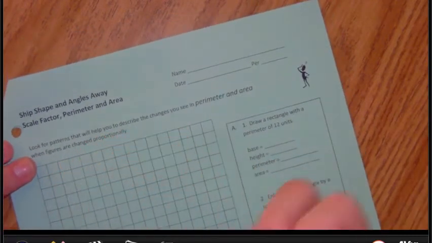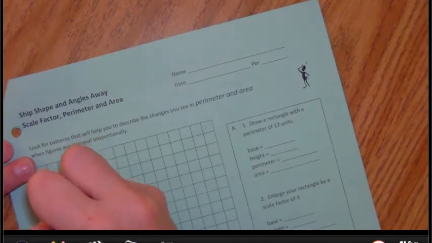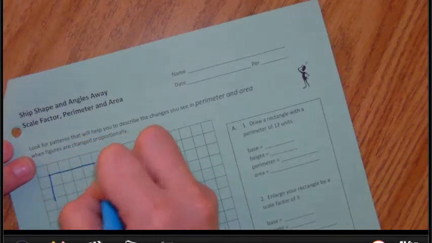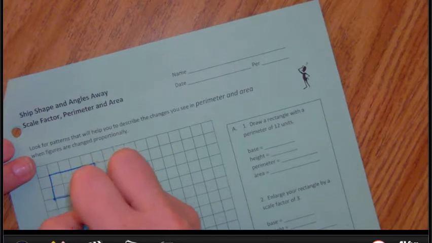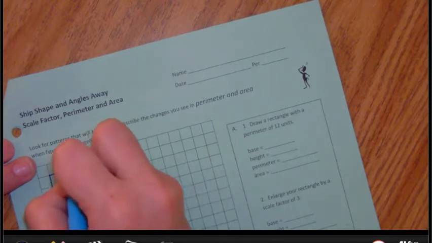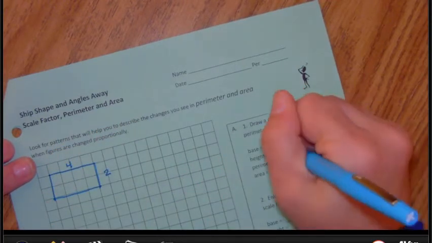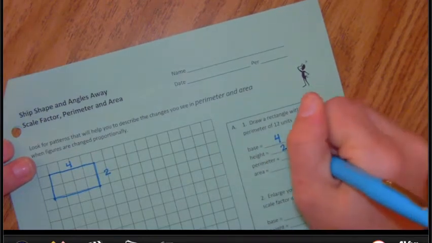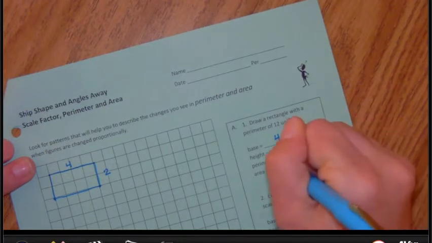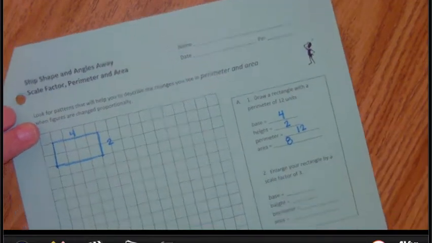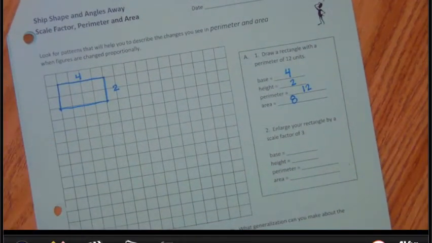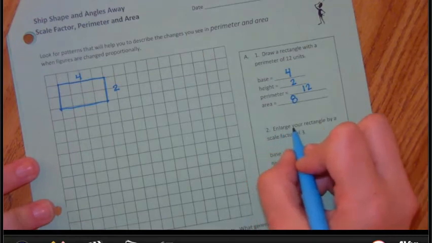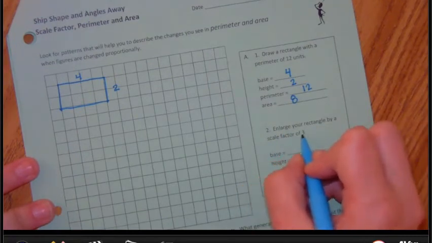Okay, well, remember that perimeter is going to be my sides all added together. So I chose to draw a rectangle that is 2 units by 4 units. So my base is 4, my height is 2, my perimeter is 12, and my area is 8. Okay, because 2 times 4 is 8. 4 plus 4 is 8, plus 4 more is 12 to get me my perimeter. Okay, now I'm asked to enlarge your rectangle by a scale factor of 3.